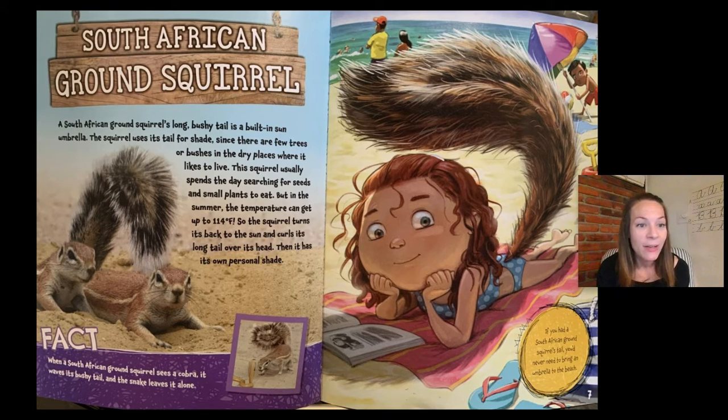A South African ground squirrel's long, bushy tail is a built-in sun umbrella. The squirrel uses its tail for shade, since there are few trees or bushes in the dry places where it likes to live. This squirrel usually spends the day searching for seeds and small plants to eat. But in the summer, the temperature can get up to 114 degrees Fahrenheit. So the squirrel turns its back to the sun and curls its long tail over its head. Then it has its own personal shade.